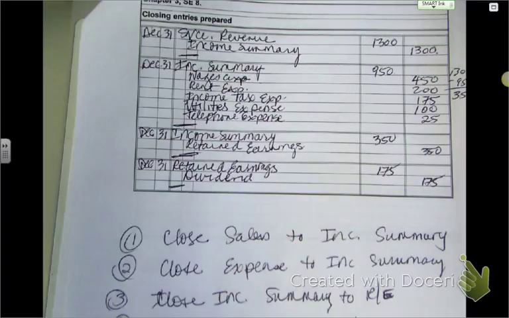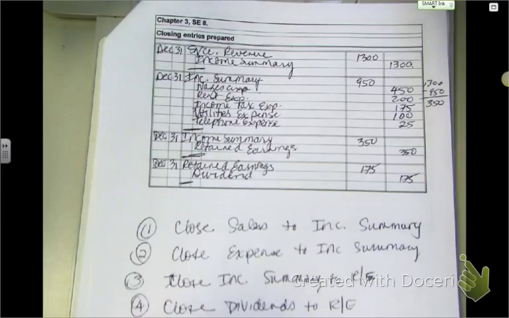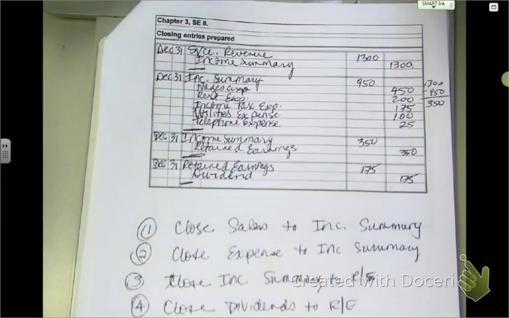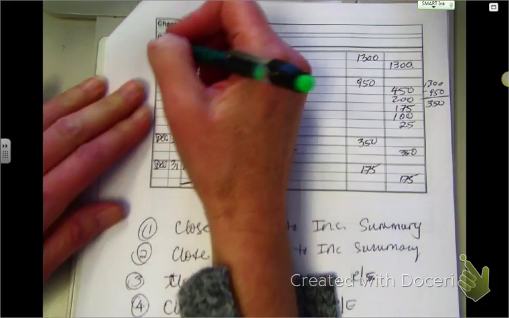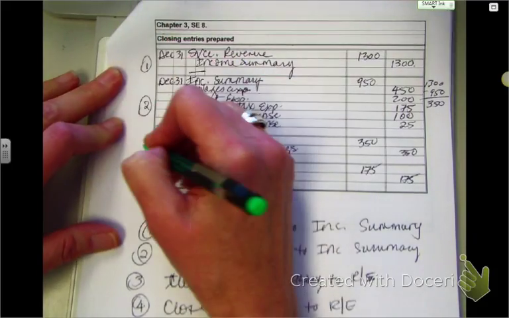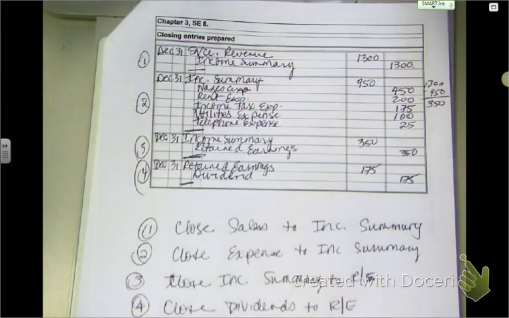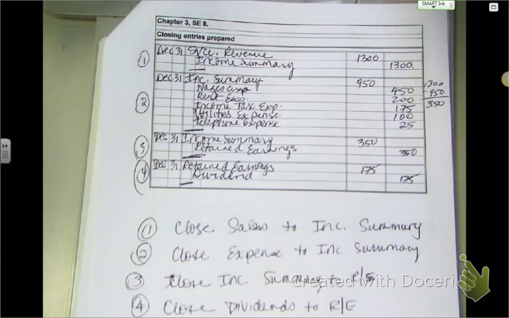So that's the whole problem right there in a nutshell. Those are all 4 of your closing entries. Boom. Right. 1, 2, 3, 4. Good? All righty.